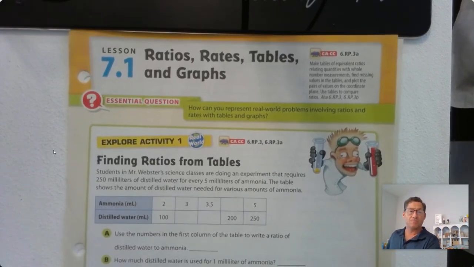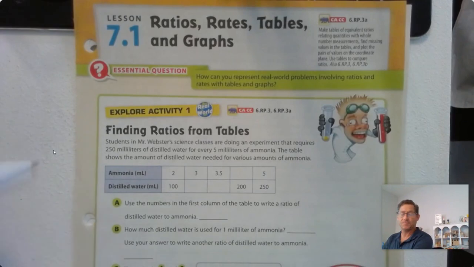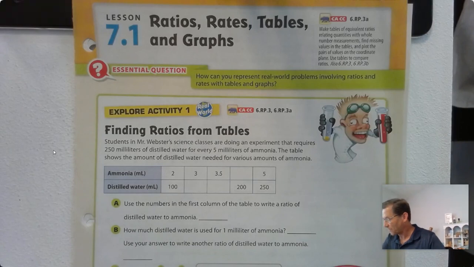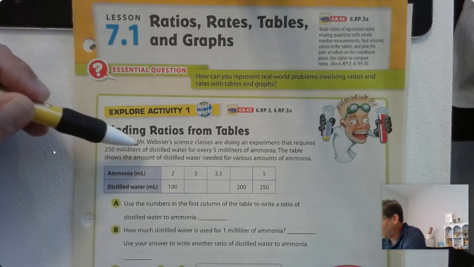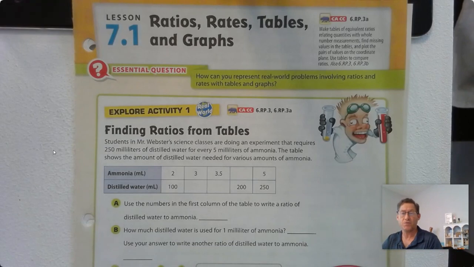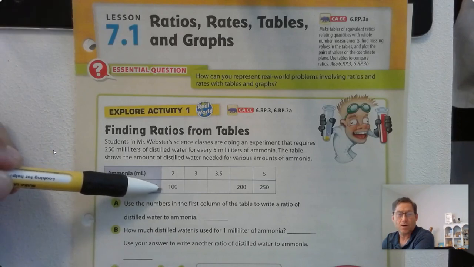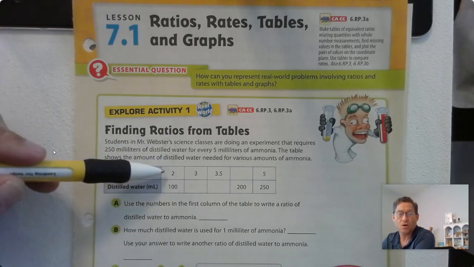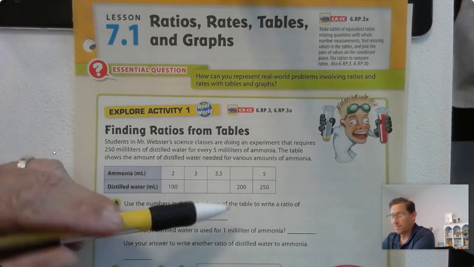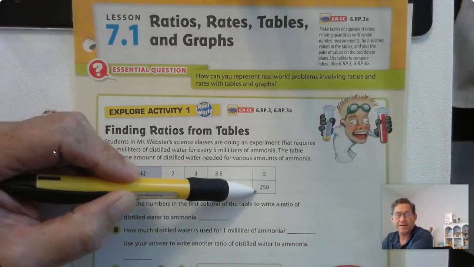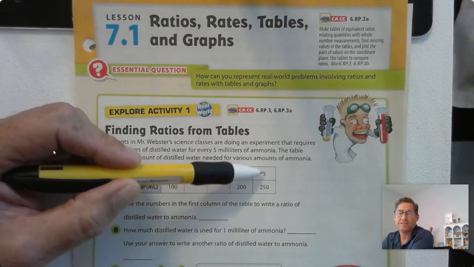In the Explore activity, we're going to be finding ratios from tables. Students in Mr. Webster's science classes are doing an experiment that requires 250 milliliters of distilled water for every 5 milliliters of ammonia. The table shows the amount of distilled water needed for various amounts of ammonia. If I have 2 milliliters of ammonia, I need 50 times as much distilled water, so 2 times 50. We can confirm that at the very end: we have 5 milliliters of ammonia, and we need 50 times that amount of distilled water.